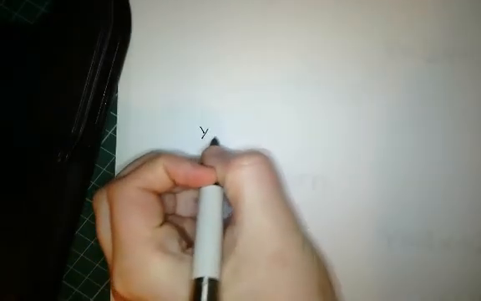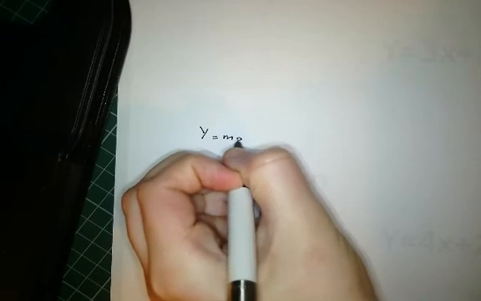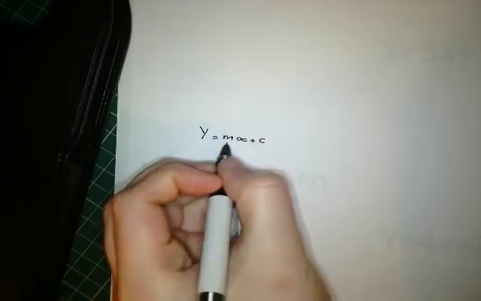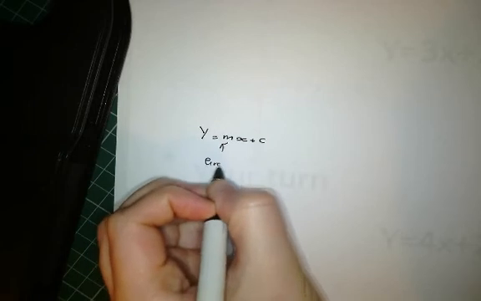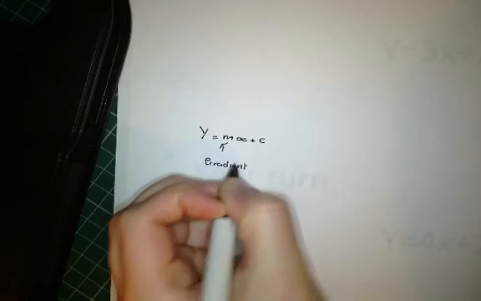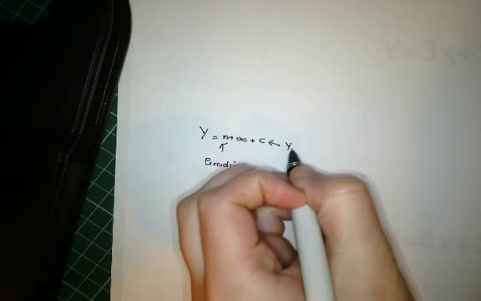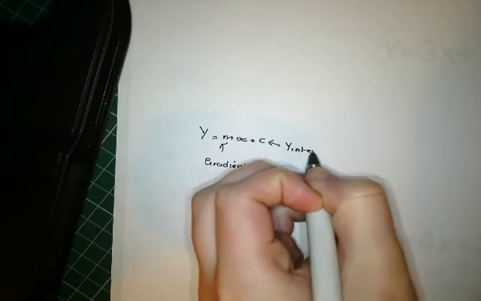We're going to be looking at drawing our linear equations onto our graphs. What we need to know is y equals mx plus c. Y is just your y coordinate. M is your gradient. X is your x coordinate. And the c is your y-intercept.